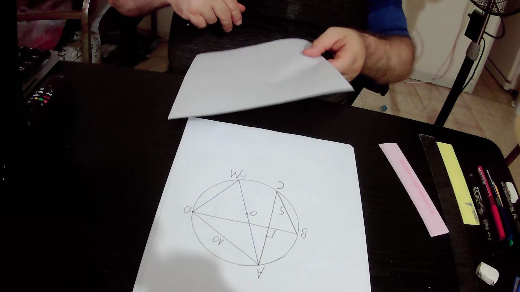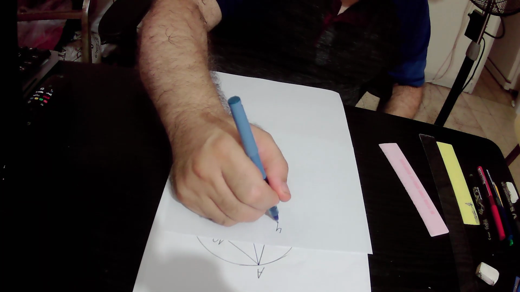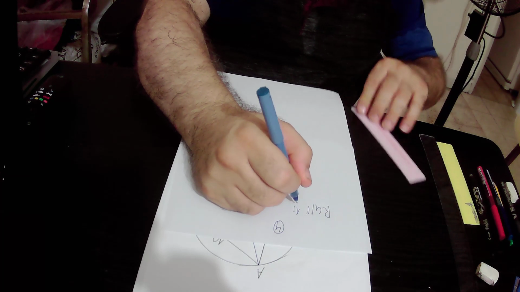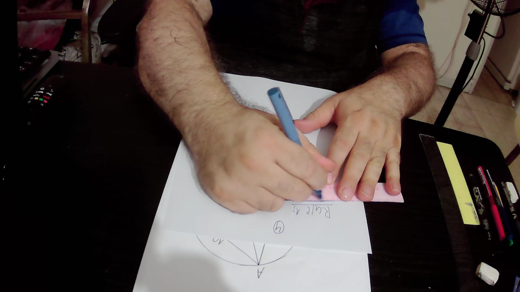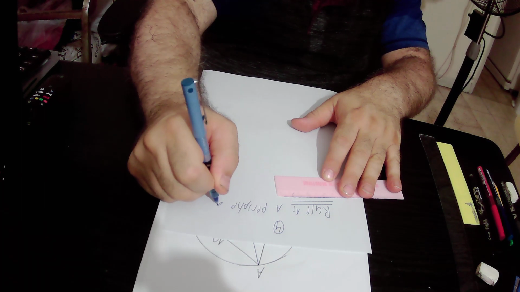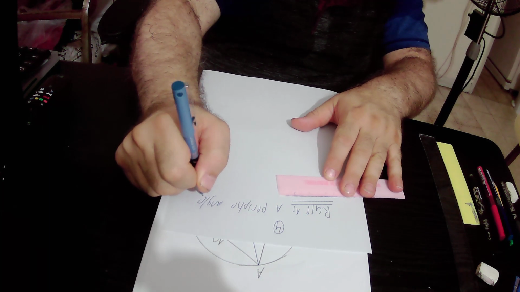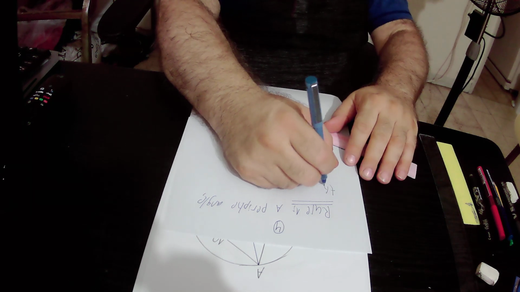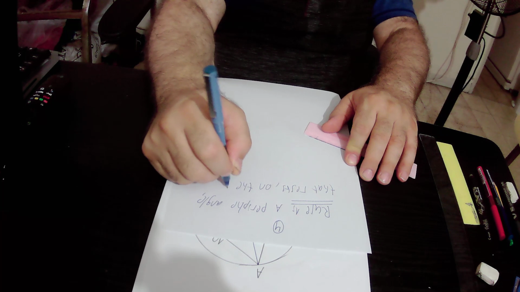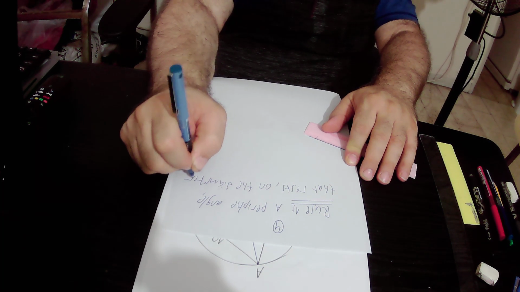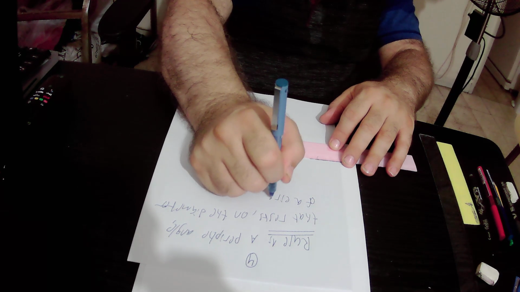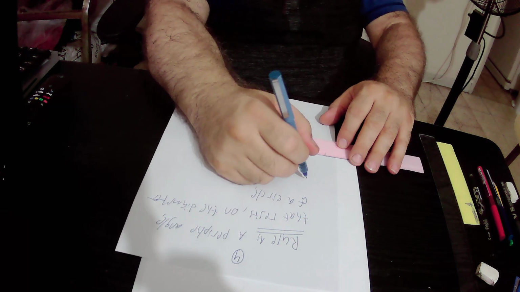Actually, we have rule number 1 that states a peripheral angle that rests on the diameter of a circle equals 90 degrees.